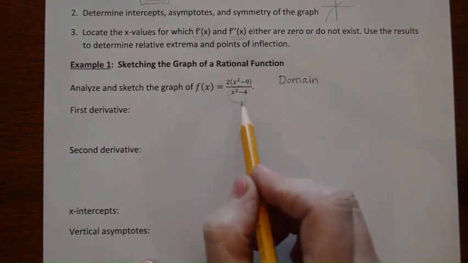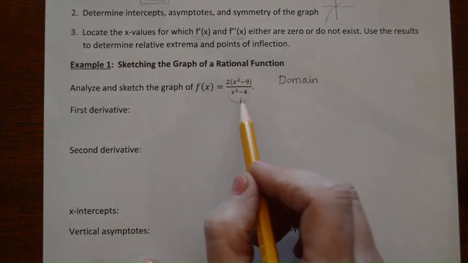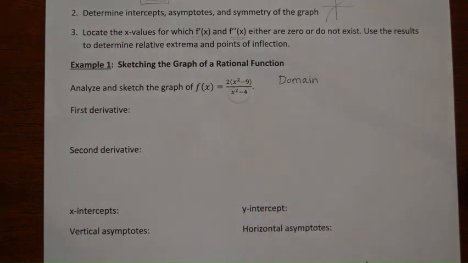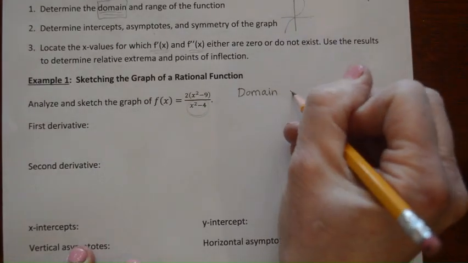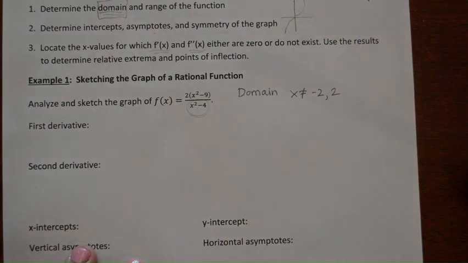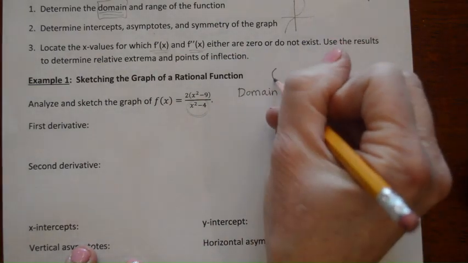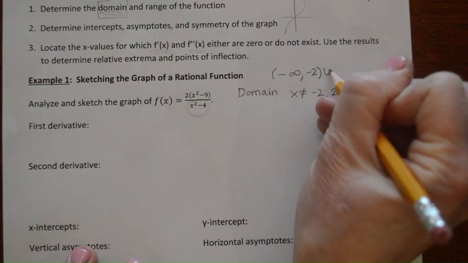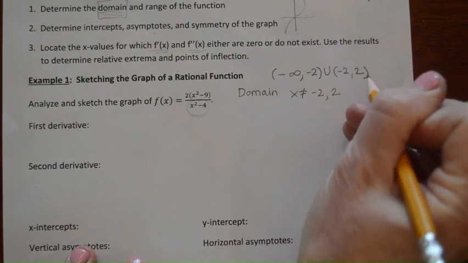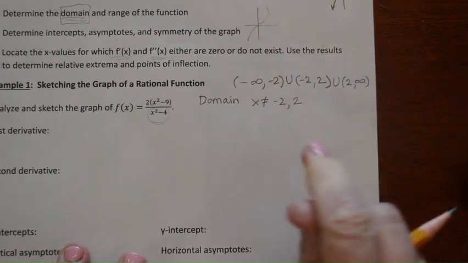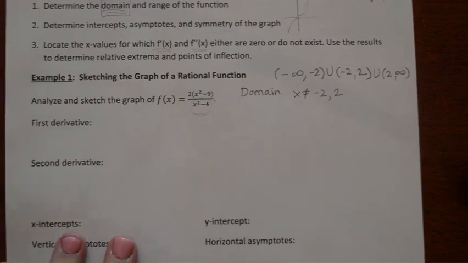So let's just look here. Where is this going to be undefined? That would be what the domain is. So think about that for just a second. Hopefully you said x cannot be equal to -2 and it cannot be equal to +2. If we were to write that formally, we would say it's everything from -infinity to -2, together with everything from -2 to 2, and then from 2 to infinity. We just cannot include positive and negative 2. I'm fine with you writing that.